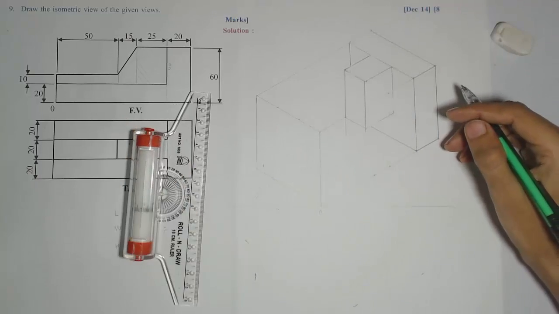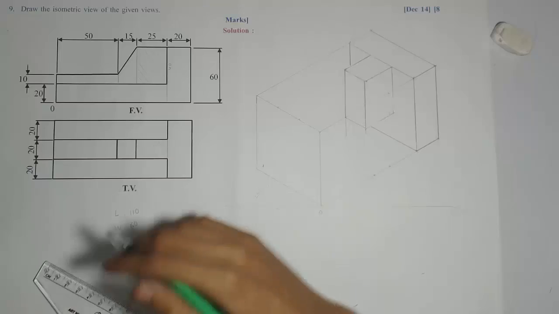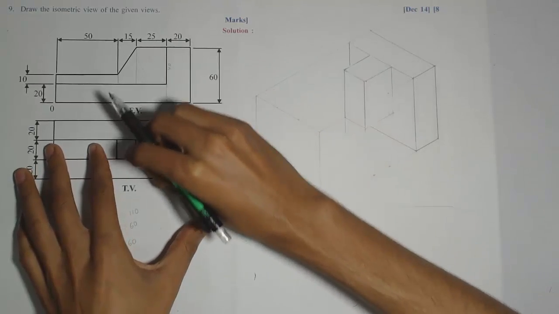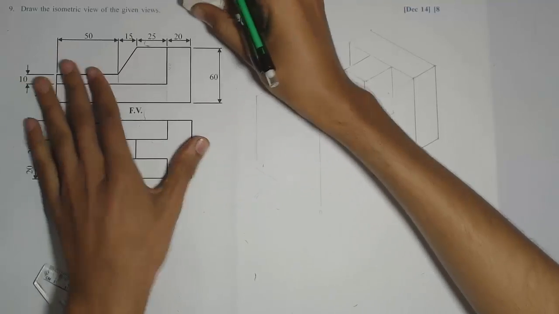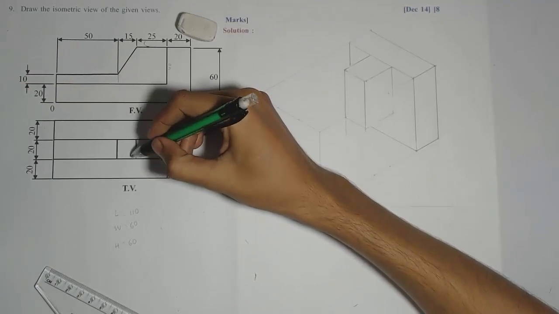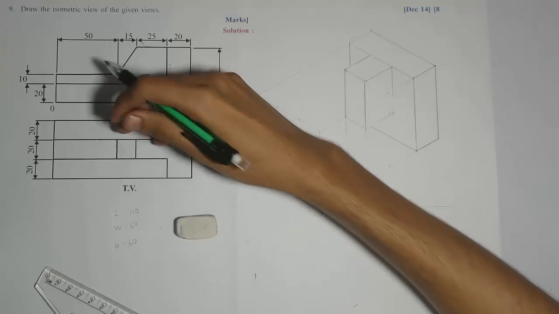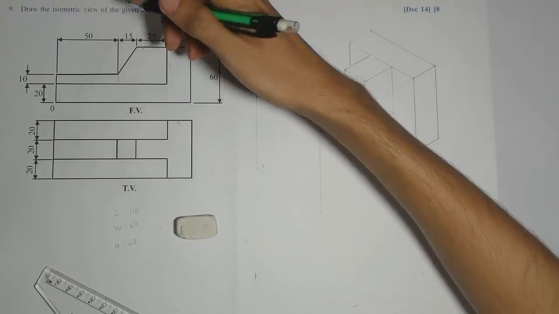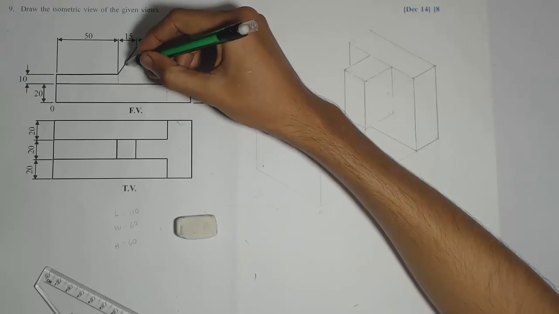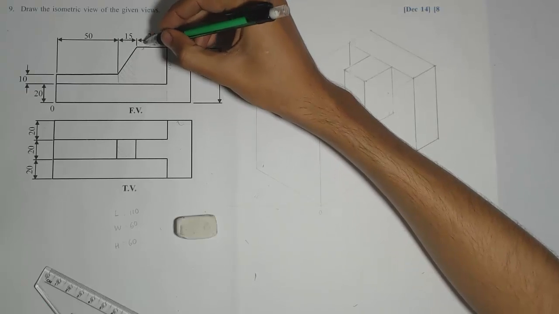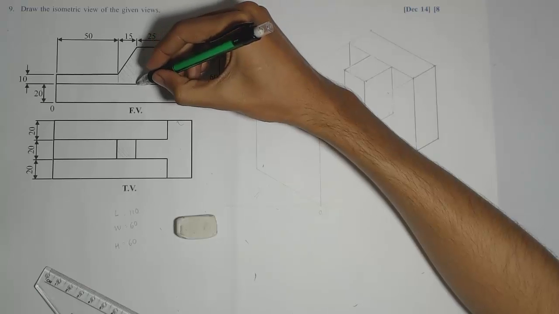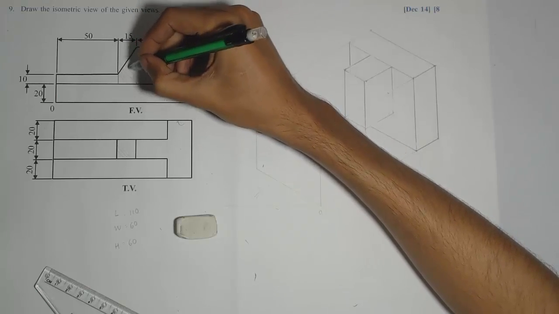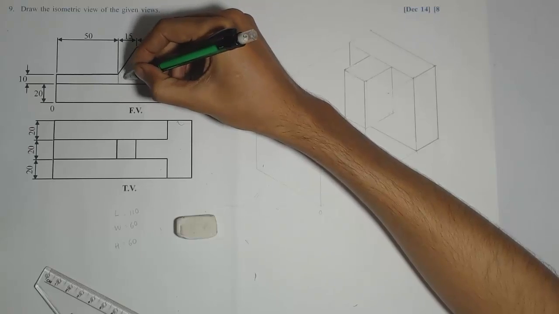Now, next we'll move to the next length. That means this part. This one, again it is a closed one, so corresponding to this 15, we got one closed part in the top view. So obviously I need to make it closed. For making this closed we have already drawn this line. Again for making it here I'll just assume one more line, so I'll make that trapezium a closed structure.